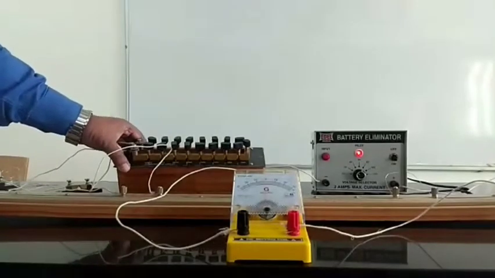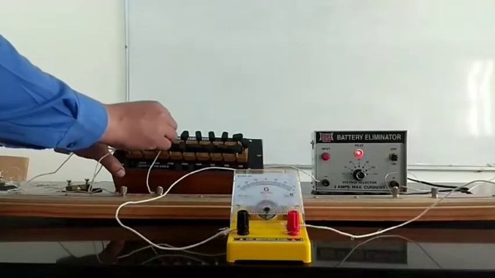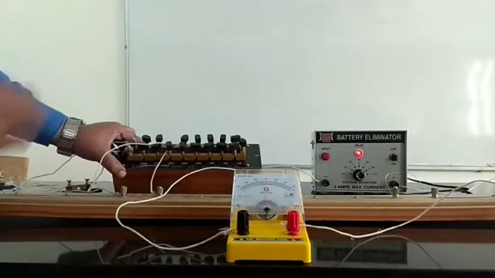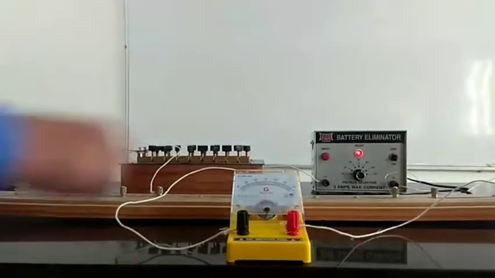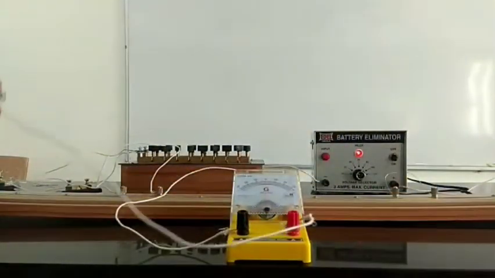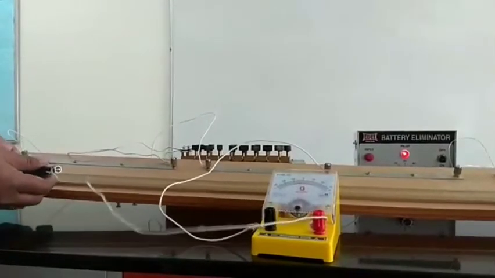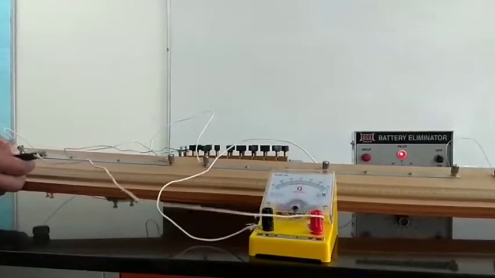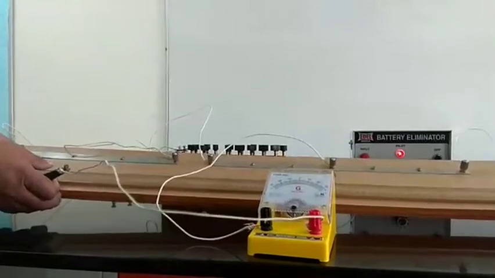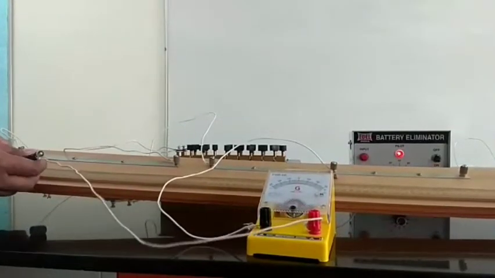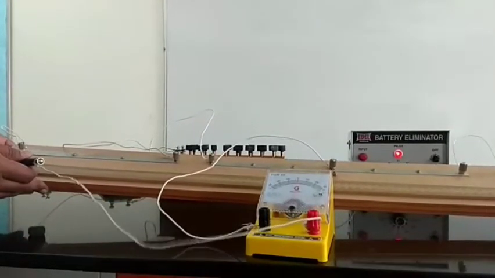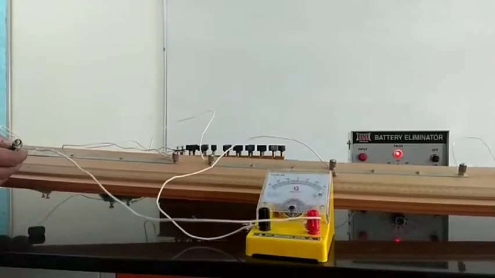Now first of all, take out a small resistance like 2 ohm from the resistance box, and then slide the jockey on the wire of the meter bridge, which is made of nichrome, eureka, constantan or manganese.